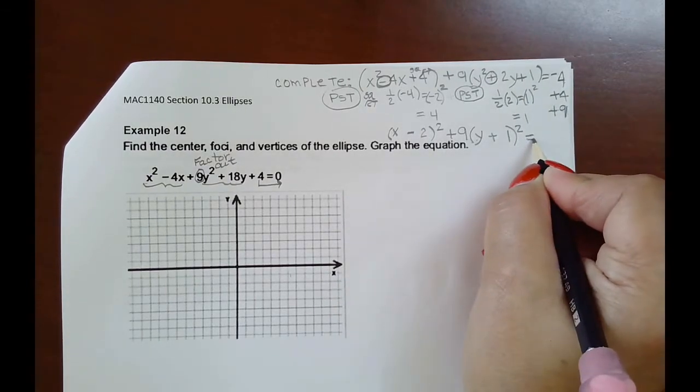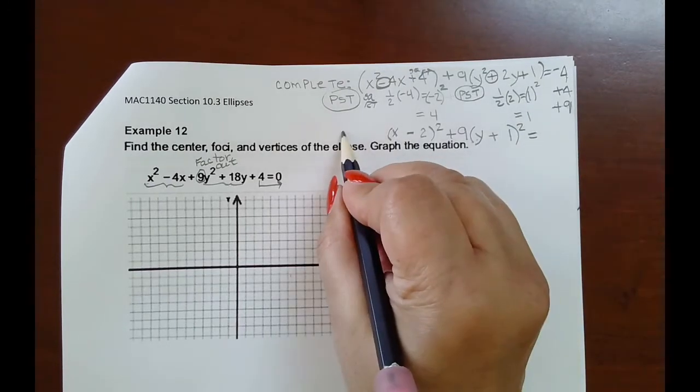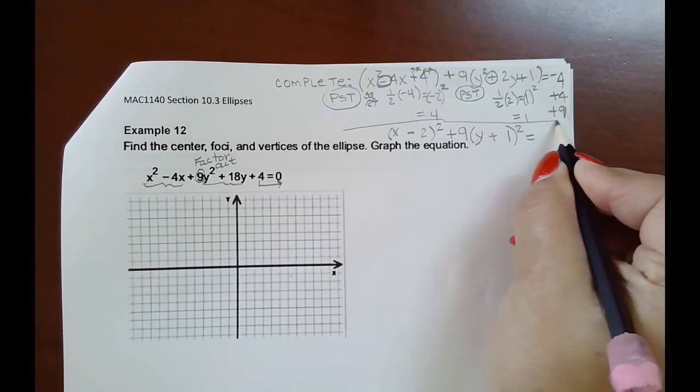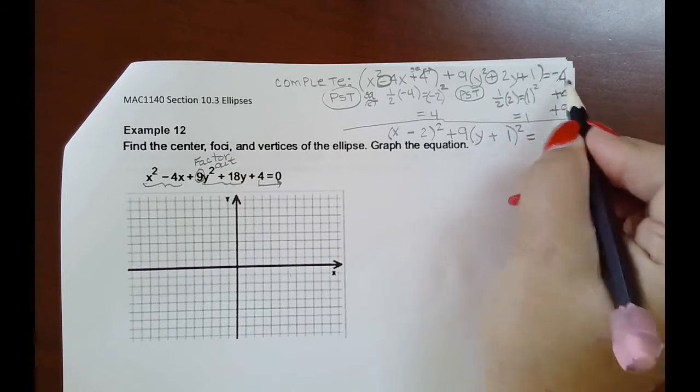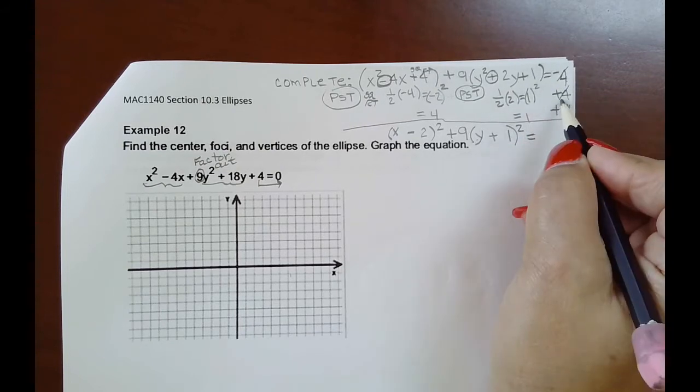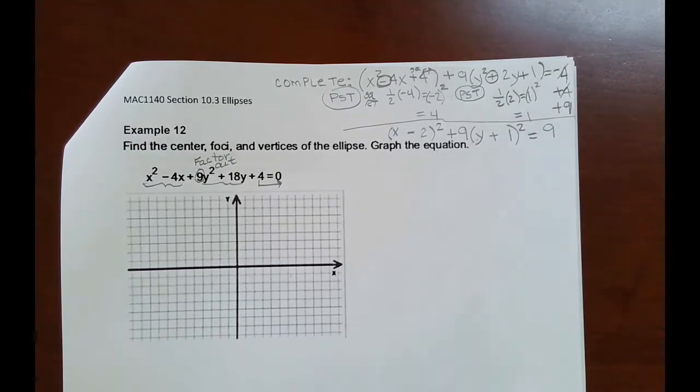Okay, add up all the numbers that you have on the right side. So the 4's cancel because one's negative and one's positive, and you're left with just a 9. Then let's go back to thinking about what all the equations you have graphed in this particular section have looked like.